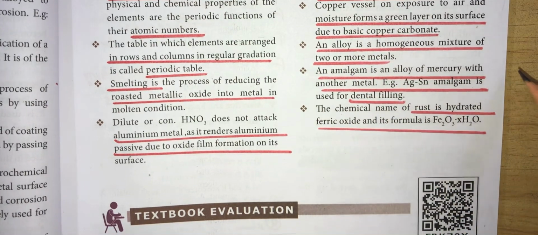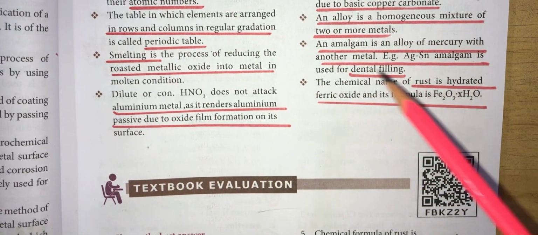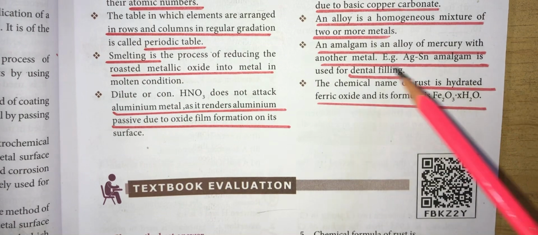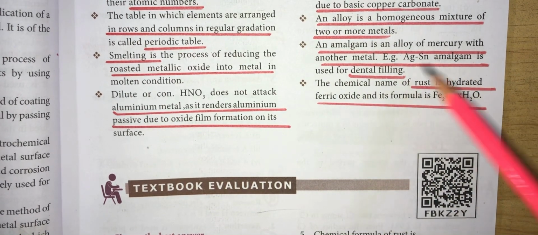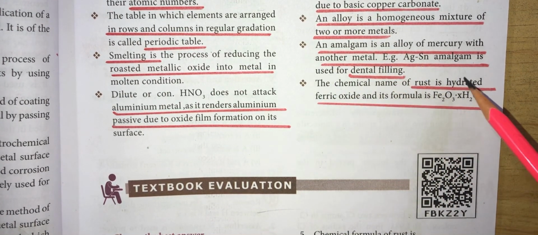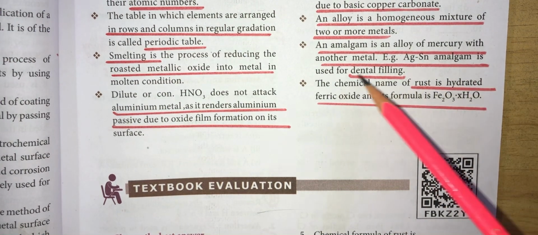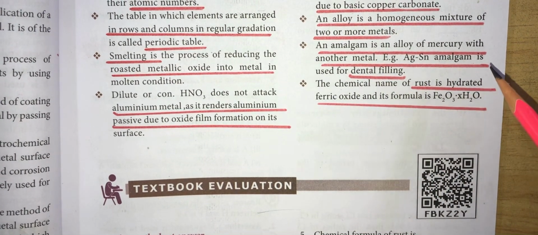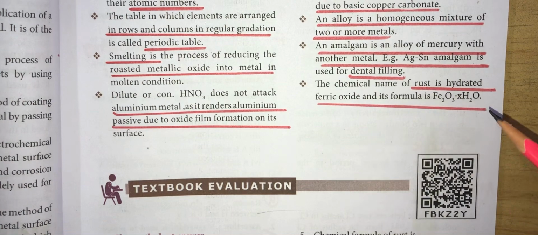An alloy is a homogeneous mixture of two or more metals. What is amalgam? Amalgam is an alloy of mercury with another metal. Tin amalgam is used in dental filling. The amalgam used for dental filling is tin amalgam.